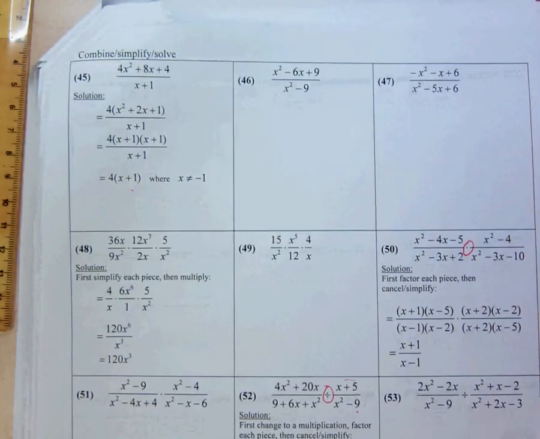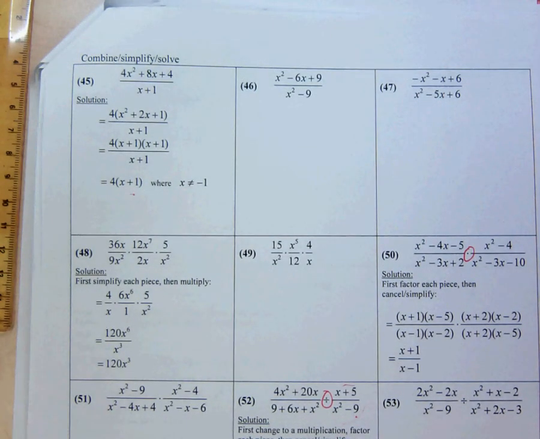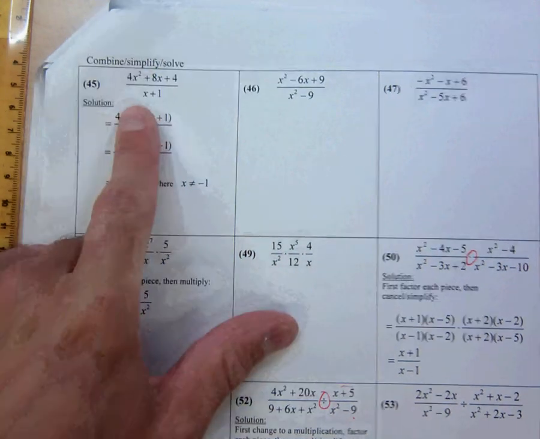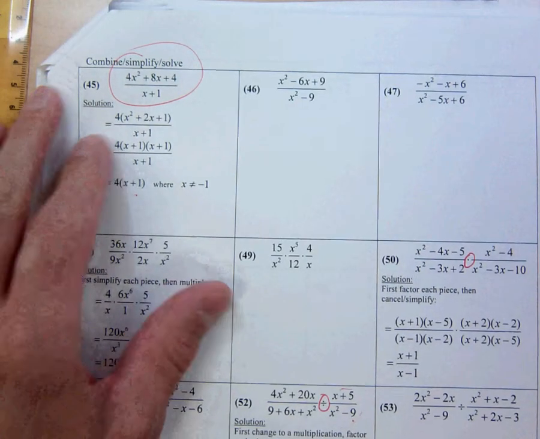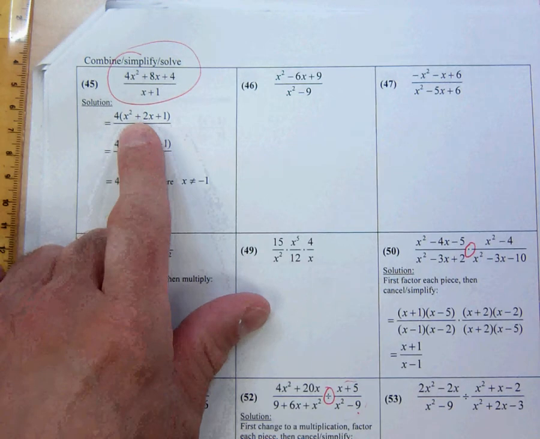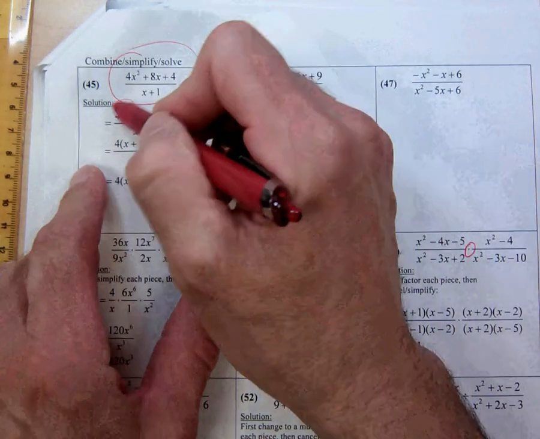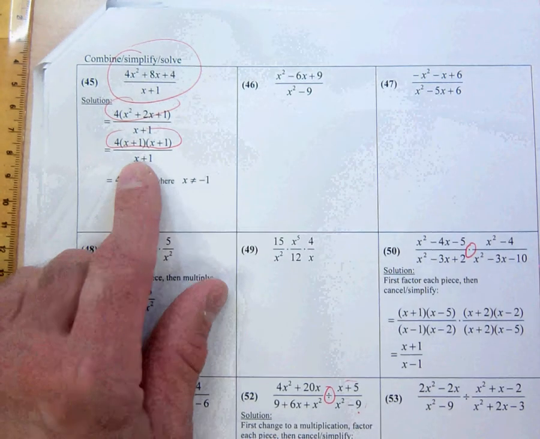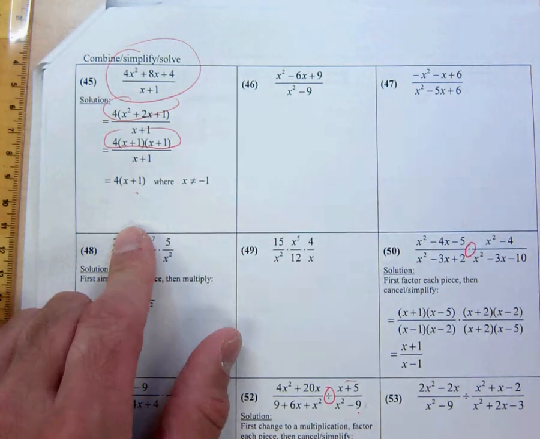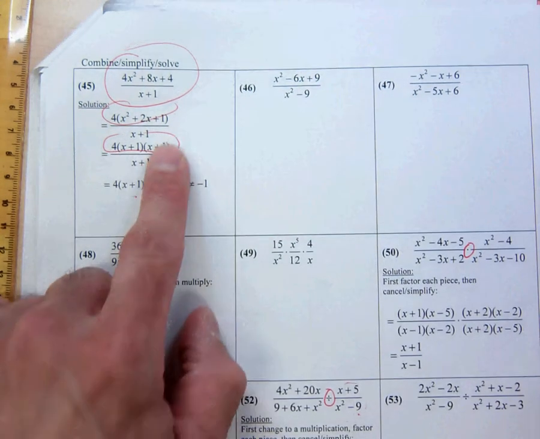Okay, what did I do here, guys? What did I do? Quick. I pulled out a 4 in the numerator, and then I factored that trinomial into x plus 1 times x plus 1. Then what did I do? Canceled the x plus 1s, and I was left with that.